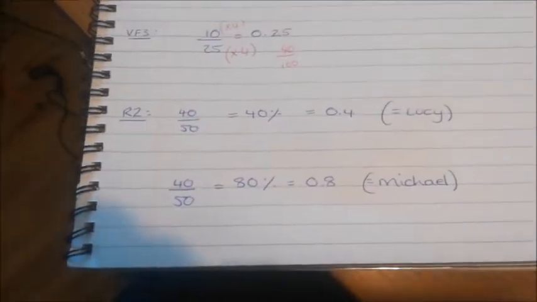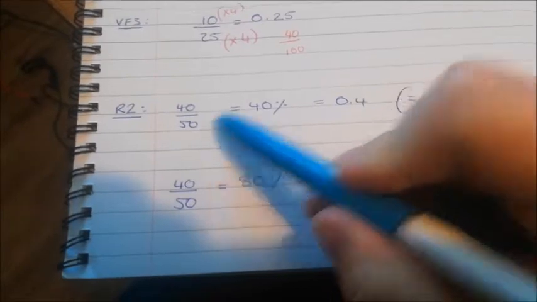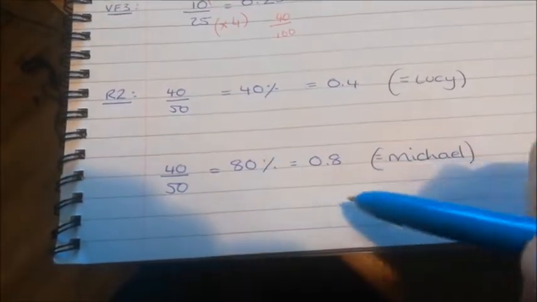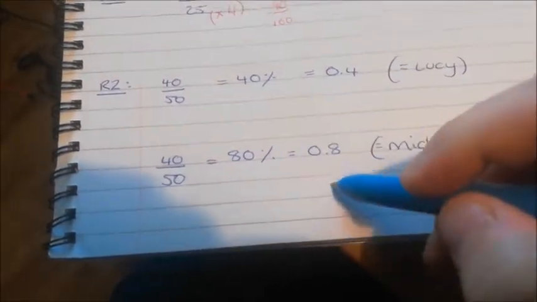I'm not sure. So this one here, all we need to do to start with, we need to get this out of 100 because percentages are out of 100, and we know that 1 would be equal to 100 over 100 in this instance. So let's go for times 2, because 50 times 2.